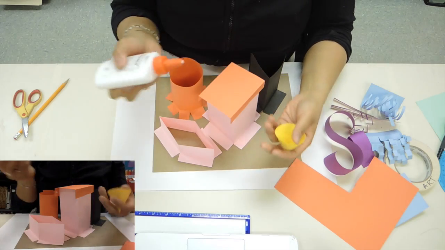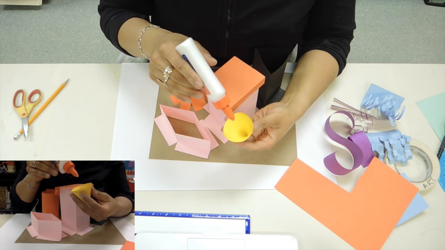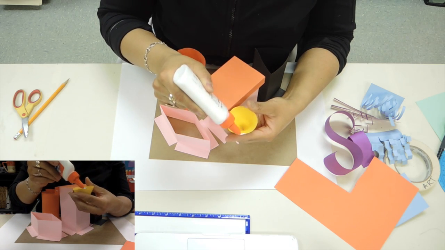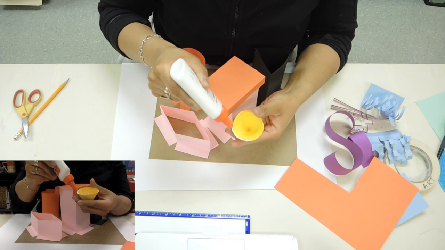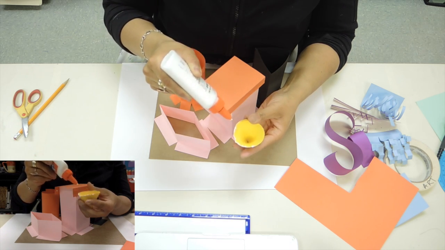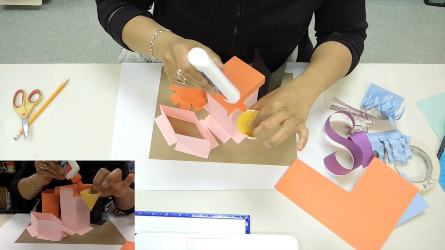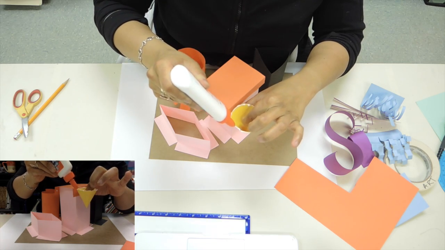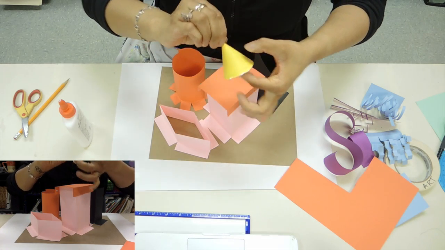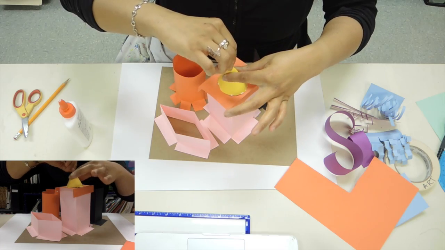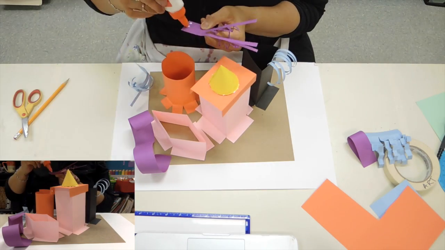So I'm just going to carefully put some glue around the rim of this cone here. Not too much glue. You don't need it dripping down like it's a melting ice cream cone. I'm going to hold the middle of it here. Okay. And I'm going to pinch the top of my cone and carefully place it on top of my tab top. Now let's go ahead and add some of our shapes to our sculpture.